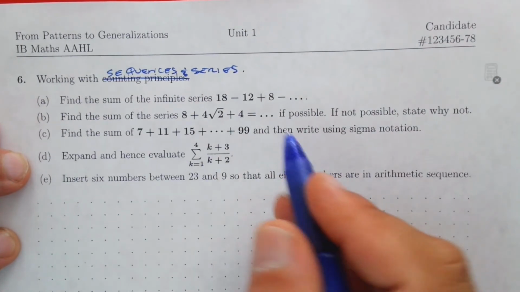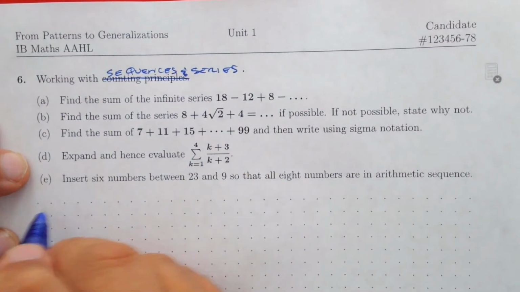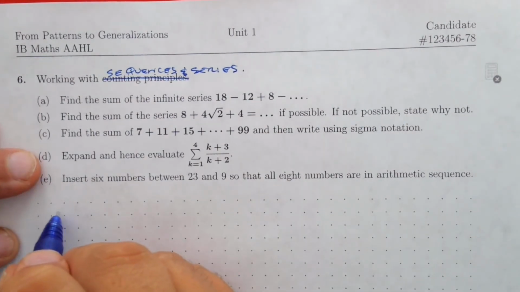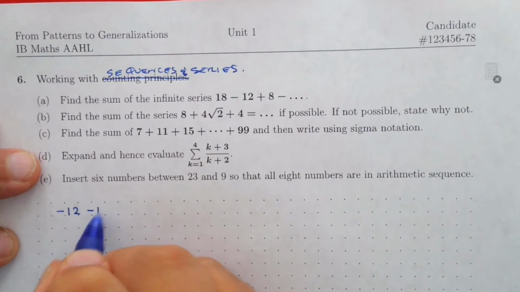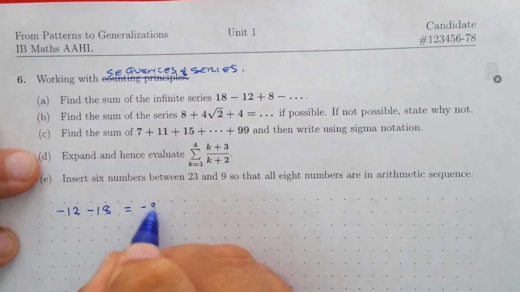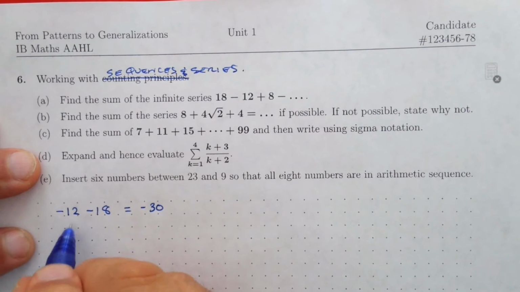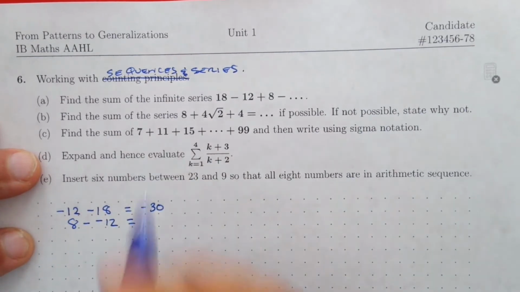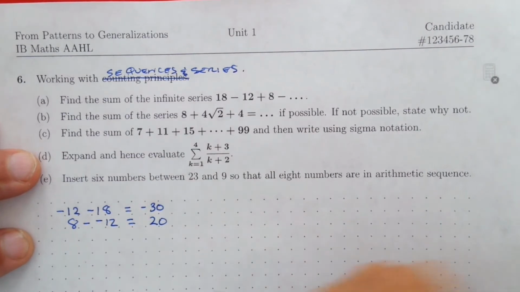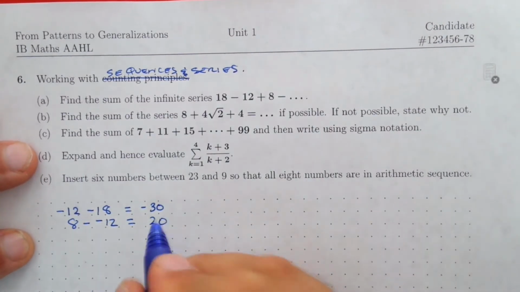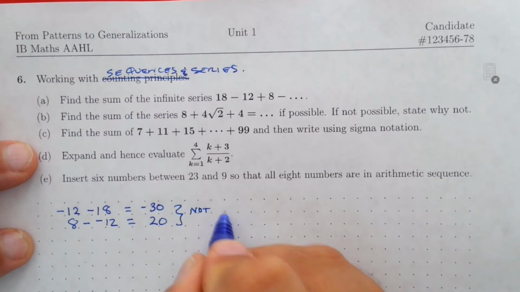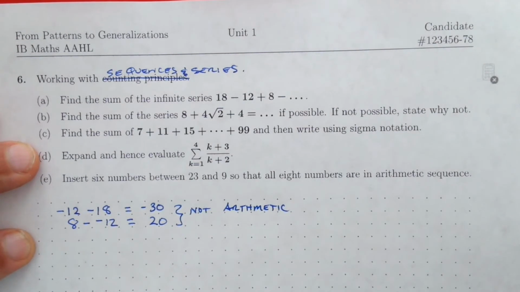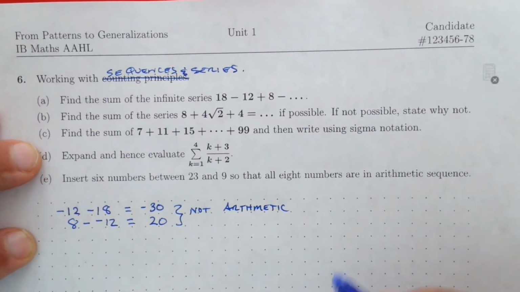series. And so when we look at this, we can look to see if we have a common difference. We can say, okay, well, what is negative 12 minus 18? Right, and that would be negative 30. And what is 8 minus negative 12? That would be positive 20. So we don't have a common difference. So we would say we are not arithmetic. Right? And then we look to see if we have a common ratio.